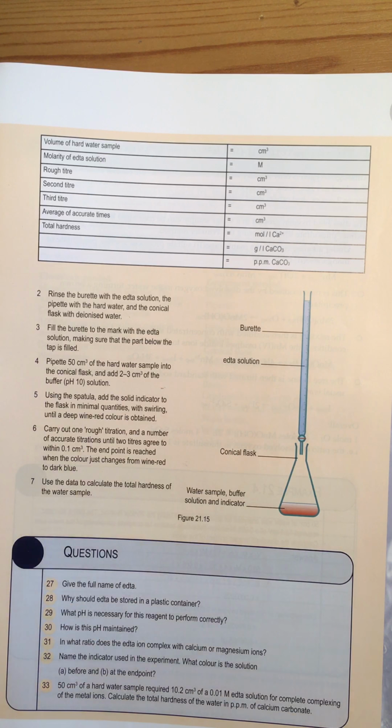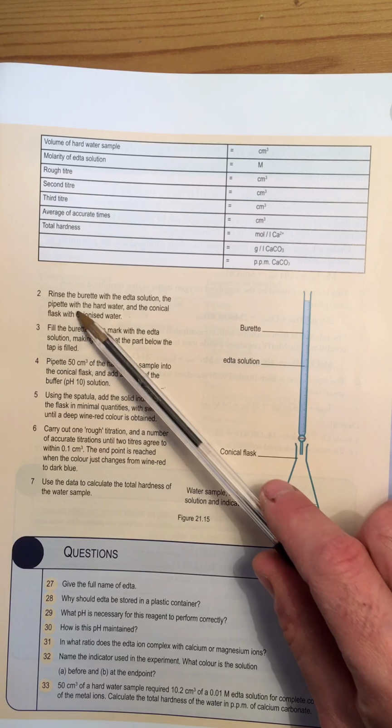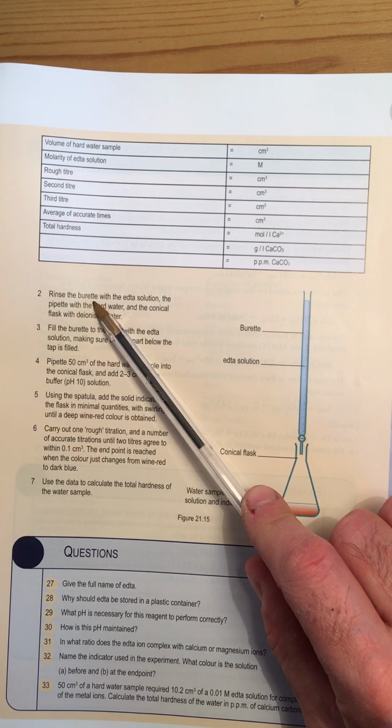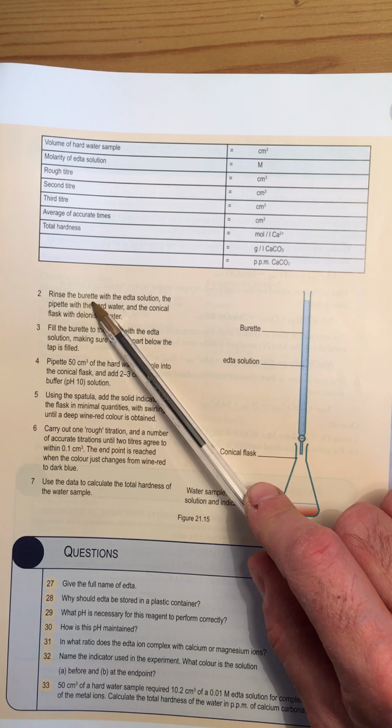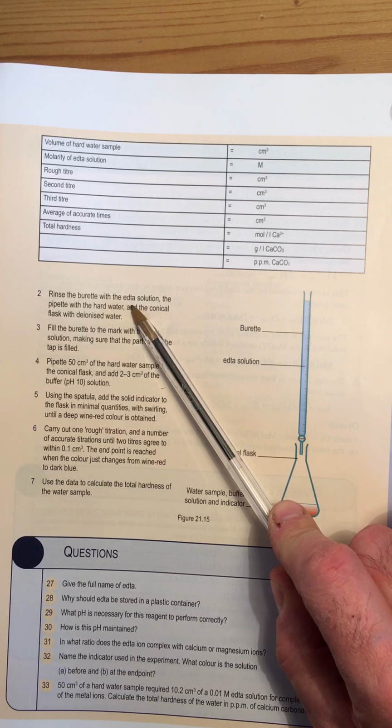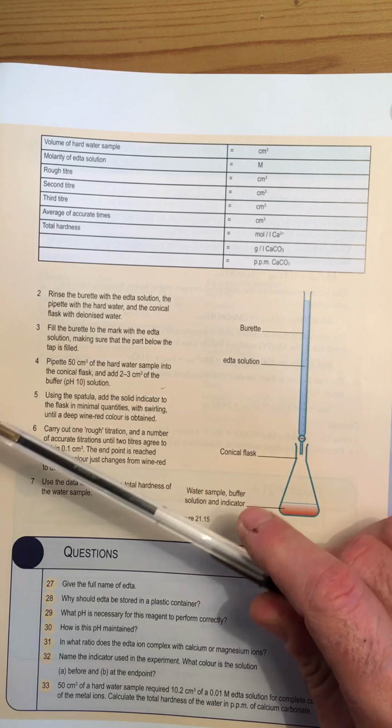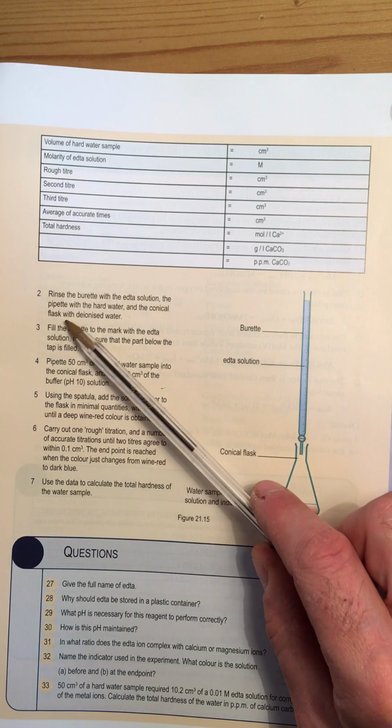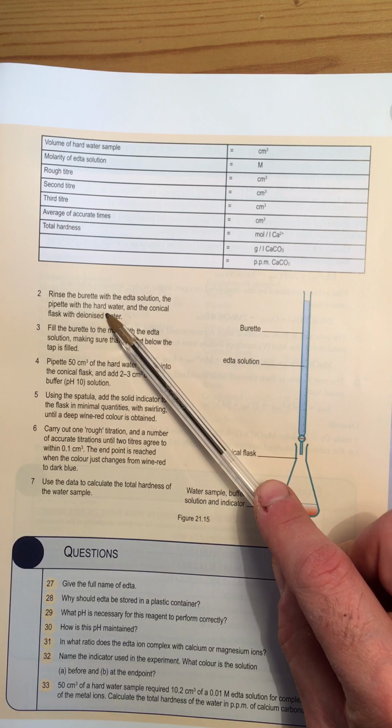Now, most of this is a straightforward titration. There's nothing really different. There's a couple of points which I will highlight when I come to them. So step 2, you prepare your burette by rinsing with deionized water, and then you rinse with the solution that you're going to use. The solution that you're going to use is the hard water sample.